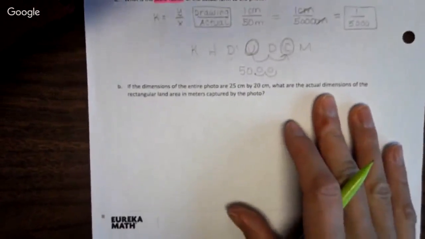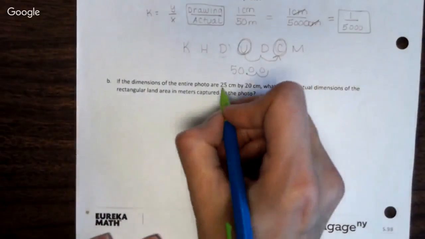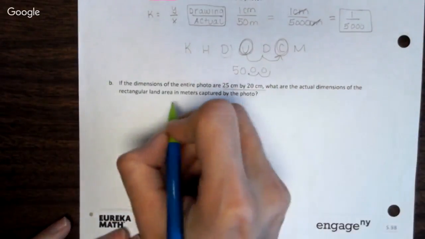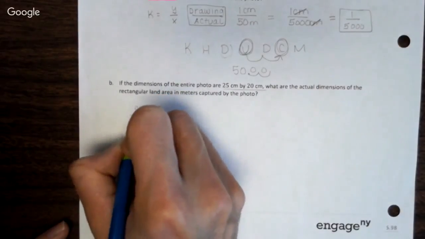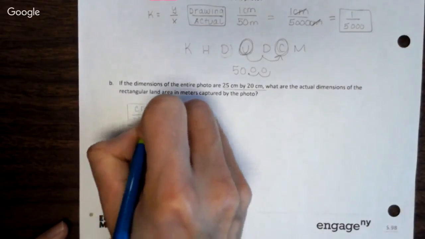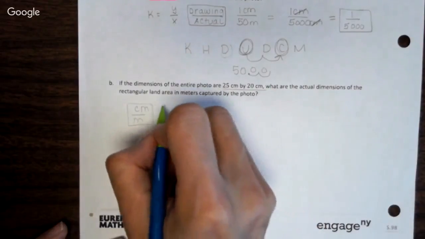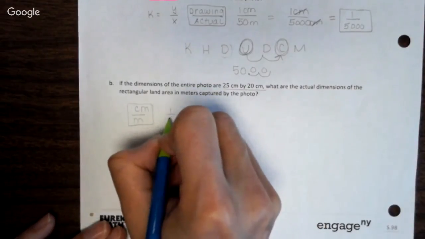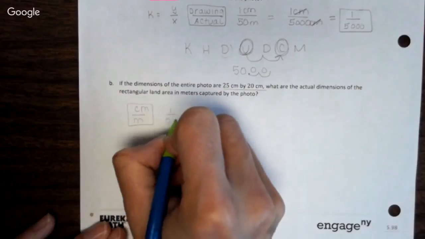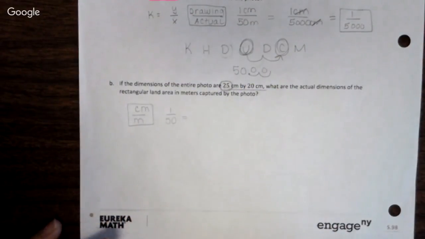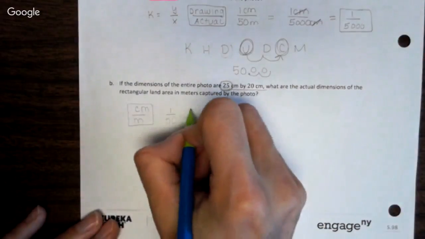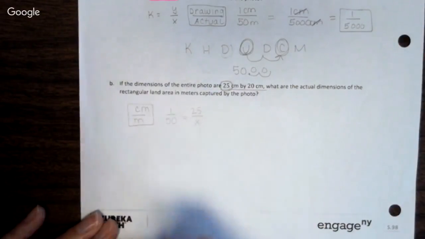All right, part B says if the dimensions of the entire photo are 25 by 20, what are the actual dimensions? So now we have to take our units that we're comparing, so centimeters over meters, that's our label. And we're going to use the scale that we came up with above. So 1 centimeter was 50 meters. I know this is one of the dimensions. So we have 2 dimensions. We have to do this twice. 25 is the number of centimeters. That goes on top. X goes on the bottom.